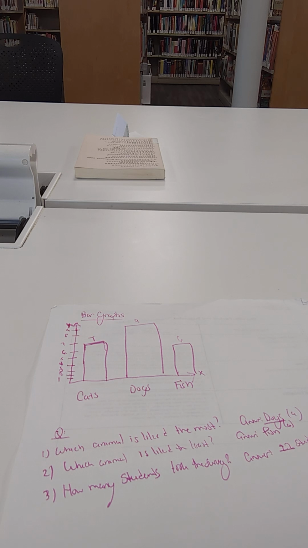That's basically it. In a future lesson, we will talk about how we glean additional statistical information from a bar graph, like how do you obtain the mean, median, mode, range, stuff like that.